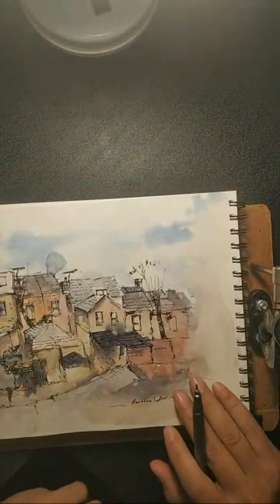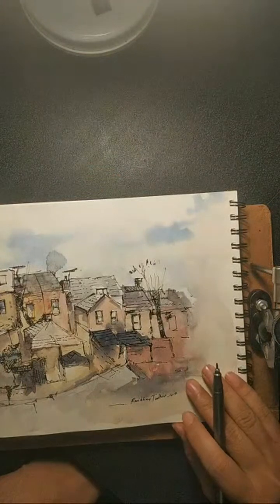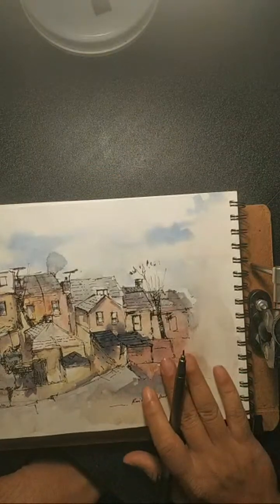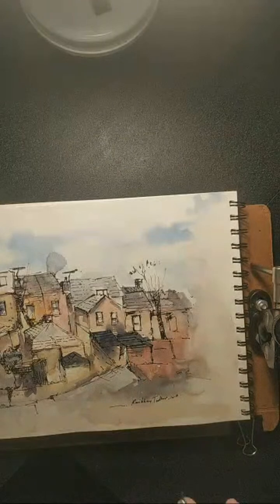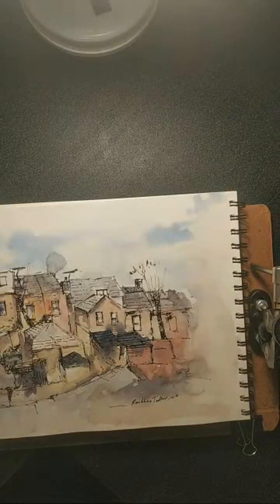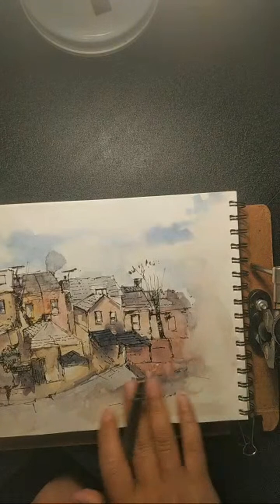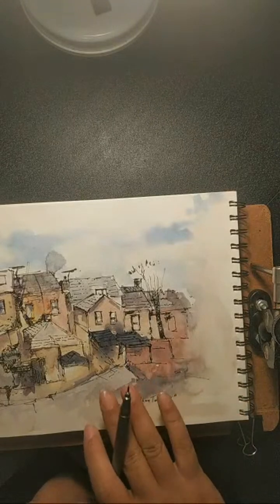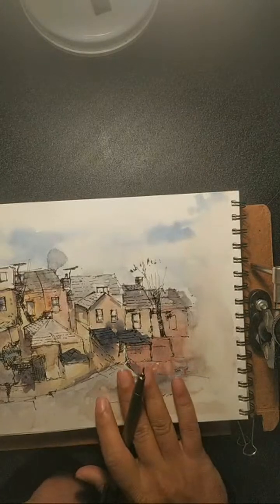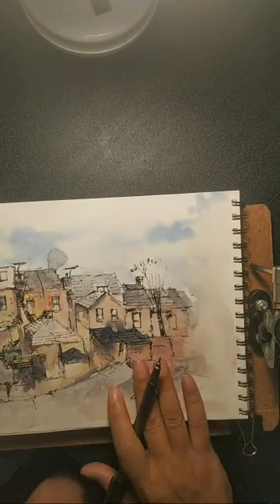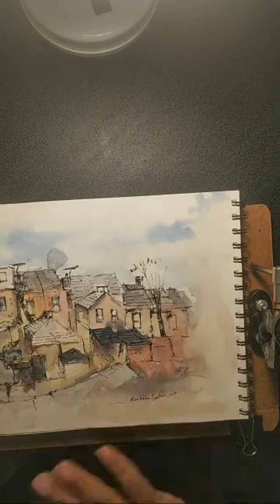So this is another watercolor painting which I did from my window. I drew whatever I'm seeing down below, and there is a house's top view, which I drew first and then I used watercolor to do this. For this also I have uploaded, I don't know if I uploaded the video or not, but soon I'm going to upload the video for this.